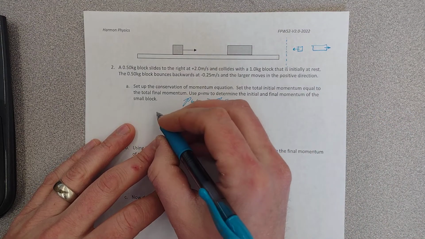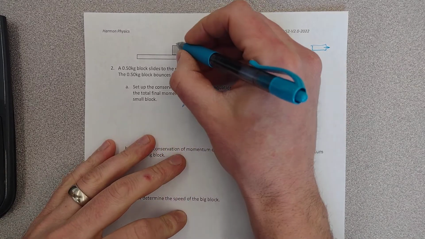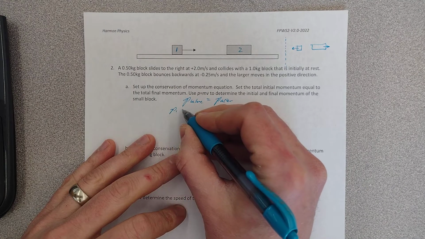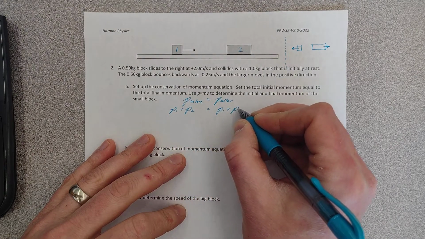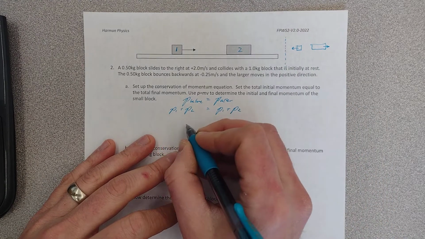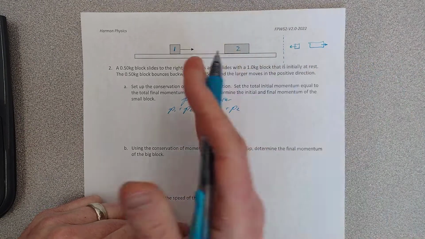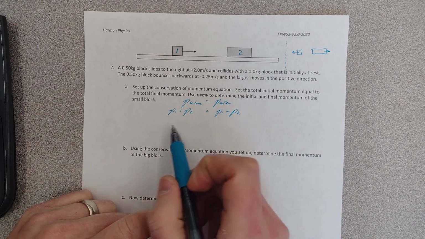The small block before the collision, we'll call these 1 and 2. We've got P1 plus P2 equals P1 plus P2, momentum before and after. I don't like to put subscripts on everything. This side is after the collision, this side is before the collision, and they have to be equal to each other so that momentum is conserved.